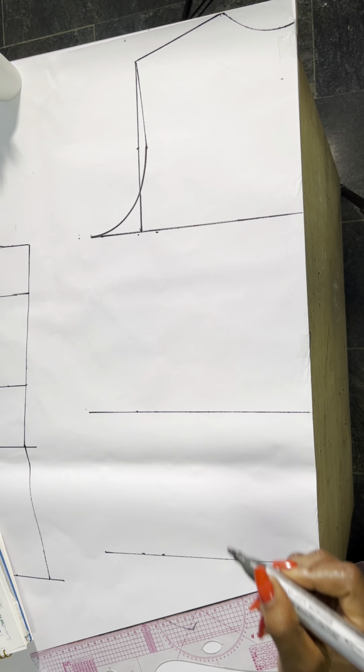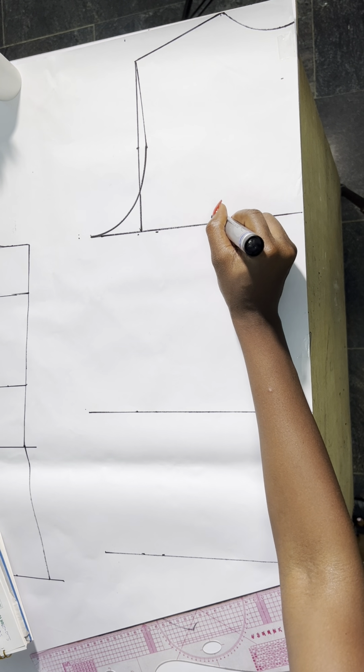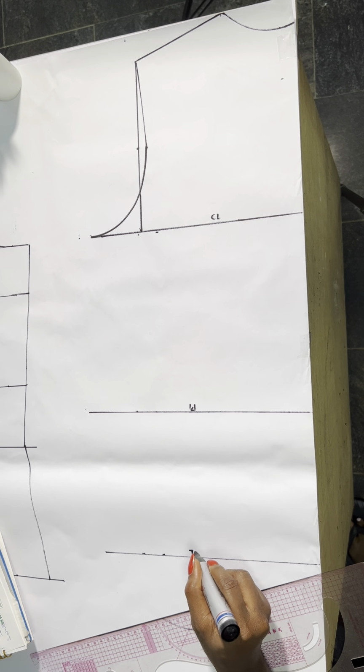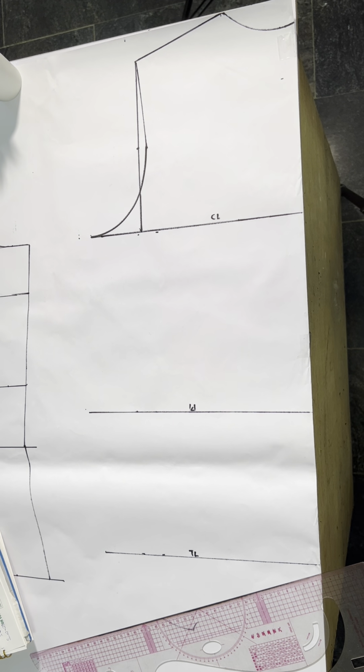So let me label this. Our chest line, waist, top length. The next thing we'll be doing is inputting our depth measurement.